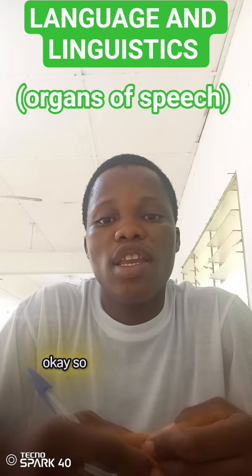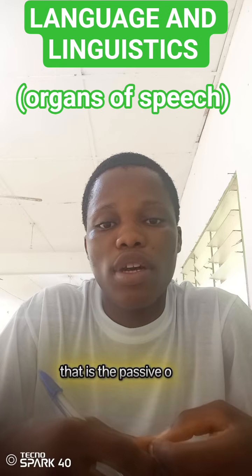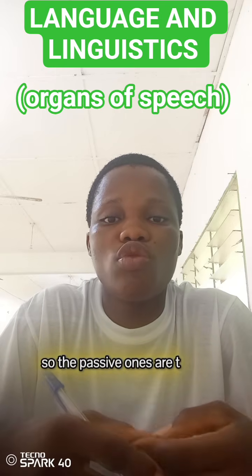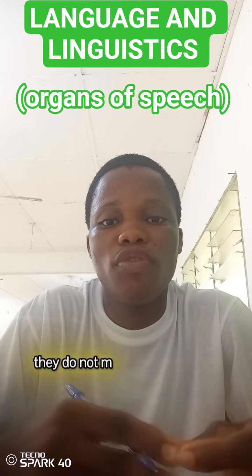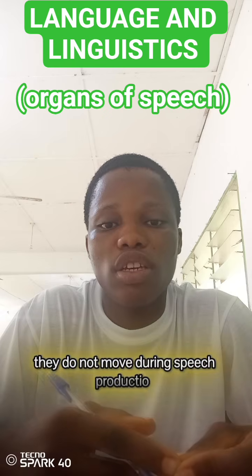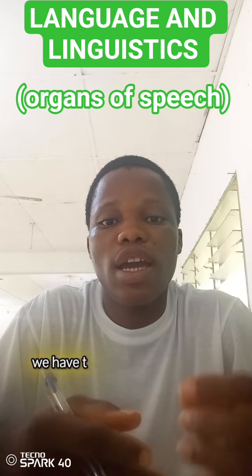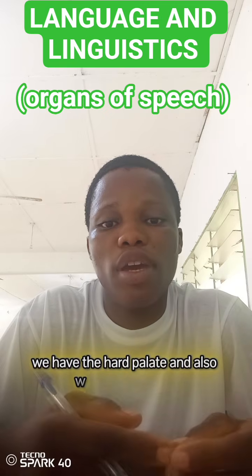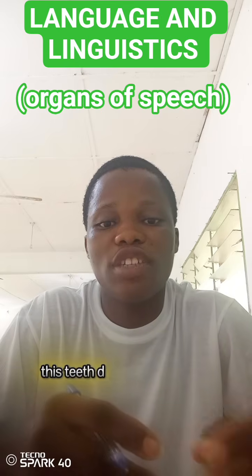Okay, so let's look at the other aspect, that is the passive ones. The passive ones are those which do not move. That means they are static, they do not move during speech production. Examples are the alveolar ridge, the hard palate, and also the teeth. See, anytime that you are talking, the teeth do not move.